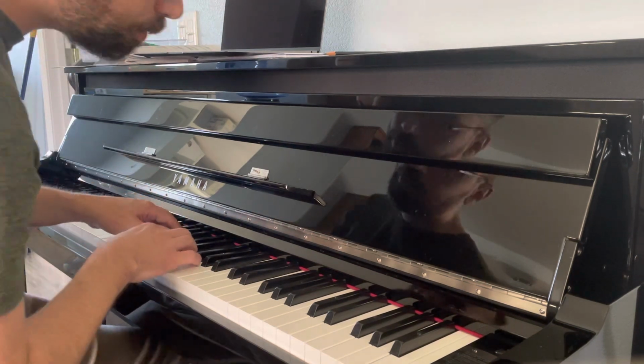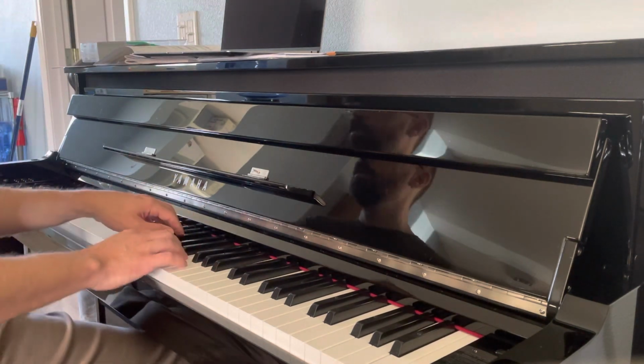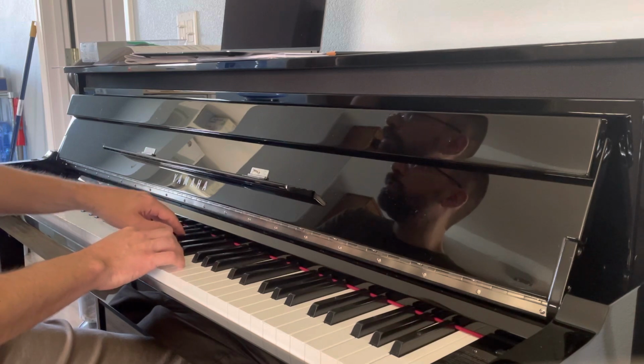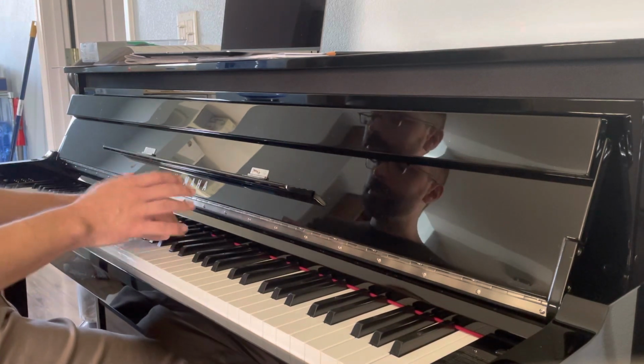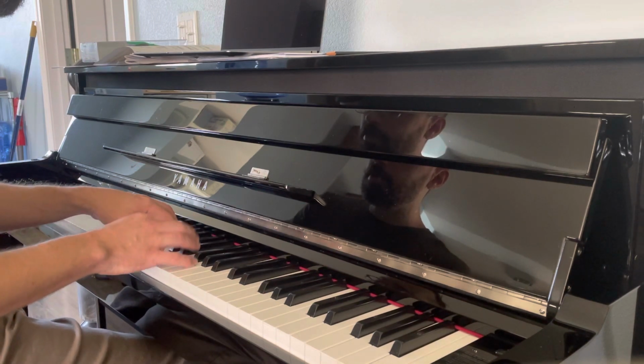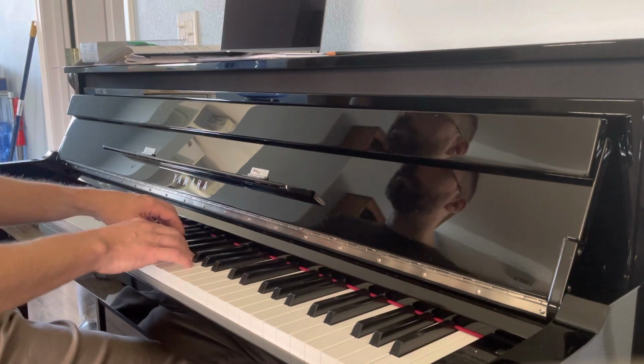I'm still working on this part. This is one of the hardest parts for me. I lose my coordination on it. Doing the dynamics and the rhythm alternating right and left, it's this difficult.